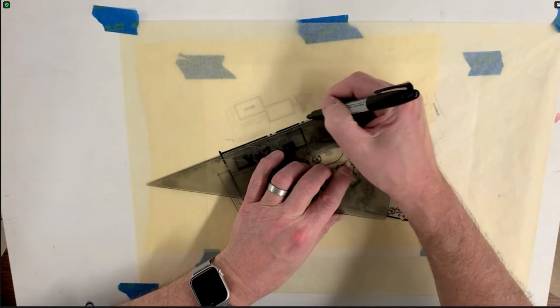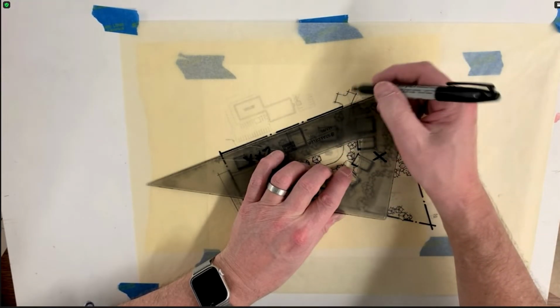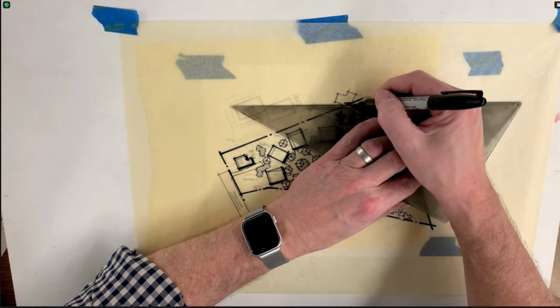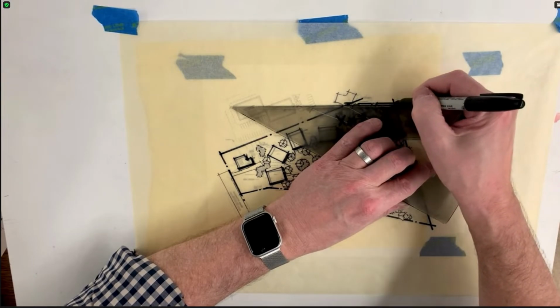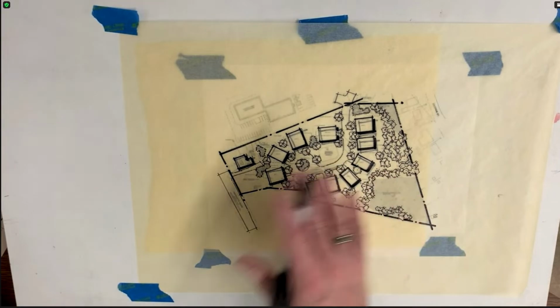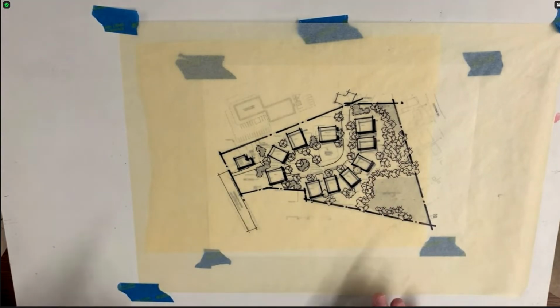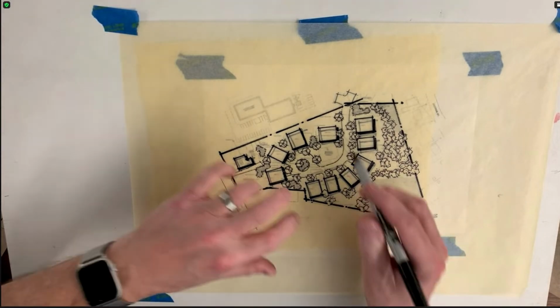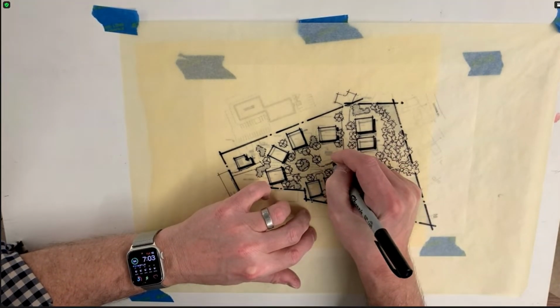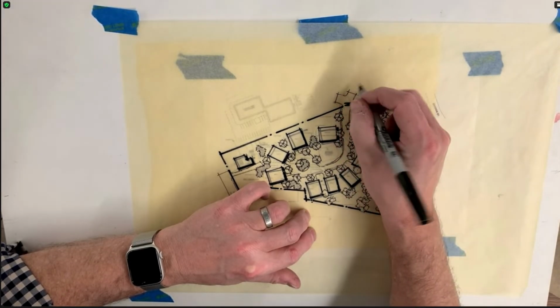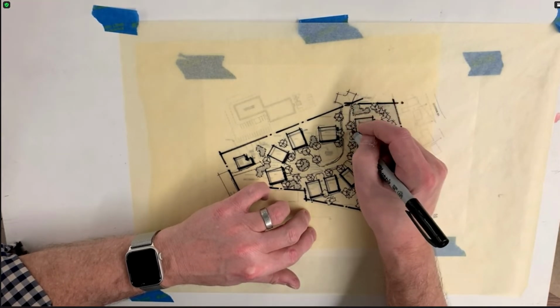I wouldn't even put the other ones around it. I'm going to go ahead and do the double line through the roads though, to try and punch those out a little bit. And then I'm going to have you come over and show me what you were thinking about that double line.